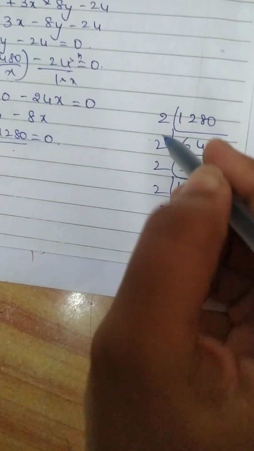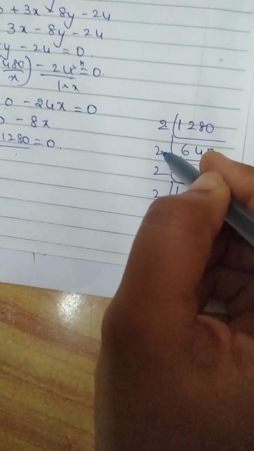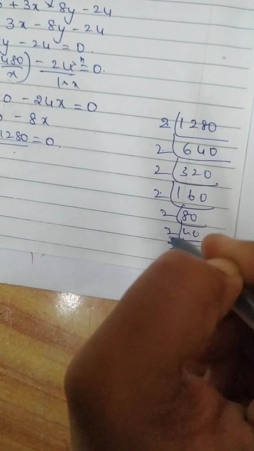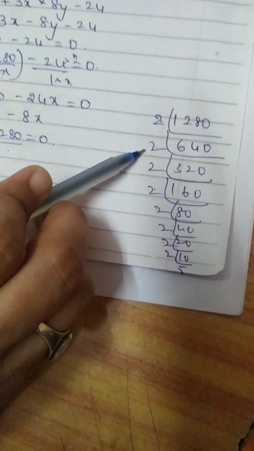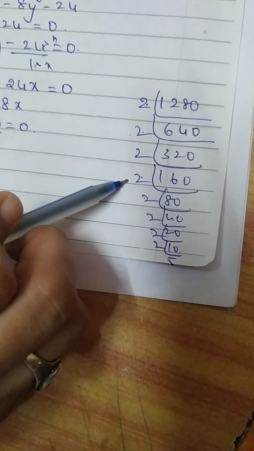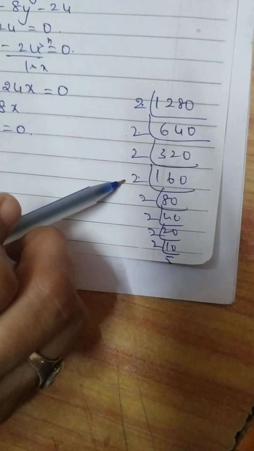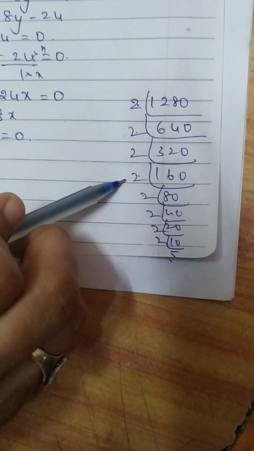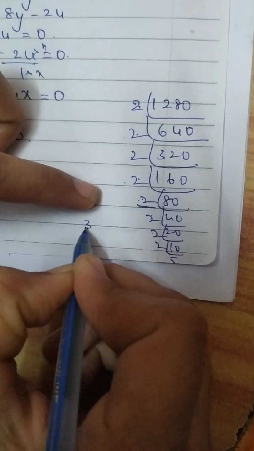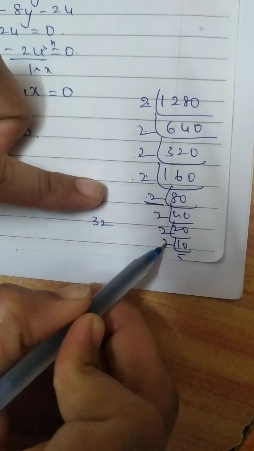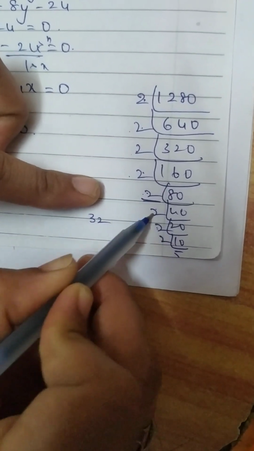So now see, there are 8 2s and a 5. Now see, 2 2s are 4, 4 2s are 8, 8 2s are 16, 16 2s are 32. So till here, suppose 32. 5 2s are 10, 10 2s are 20, 20 2s are 40.